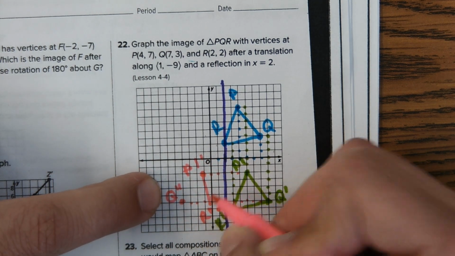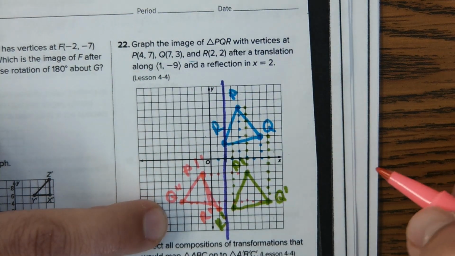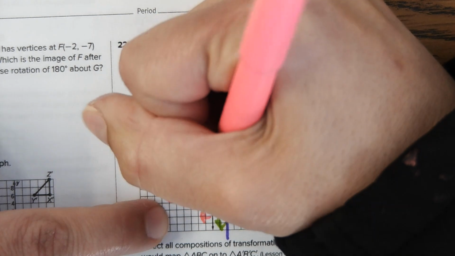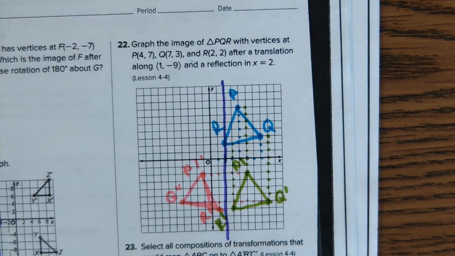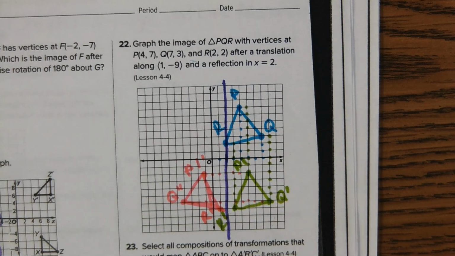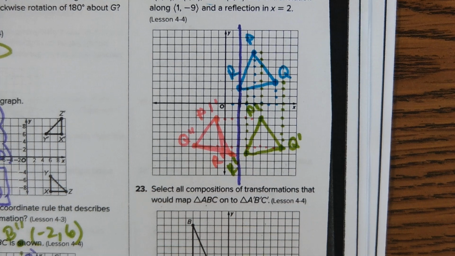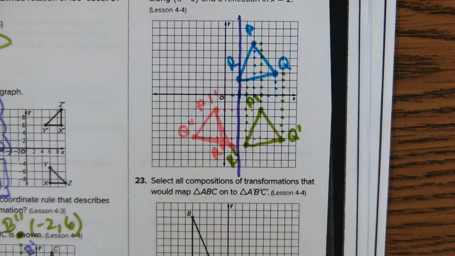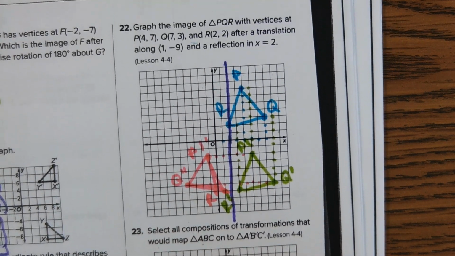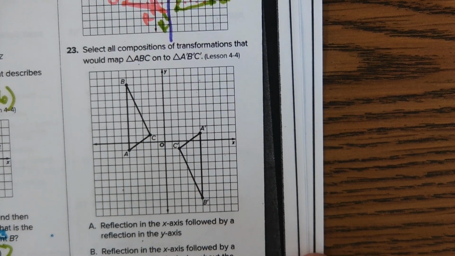And then here is our, oh, okay, the last one on the page, 23, it says select all composition of transformations that would map ABC onto A'B'C'.